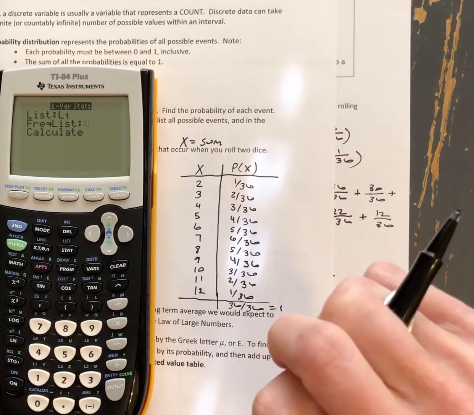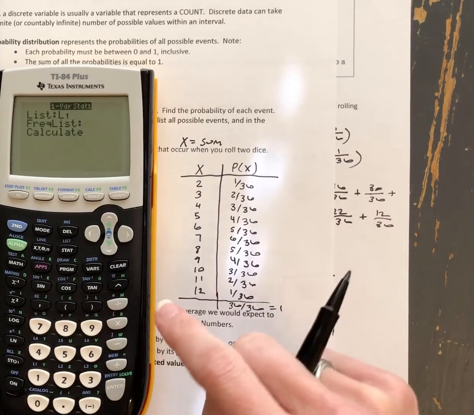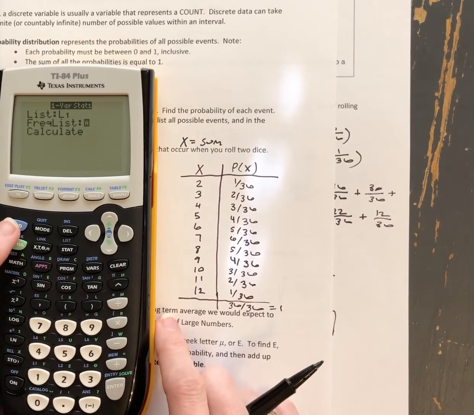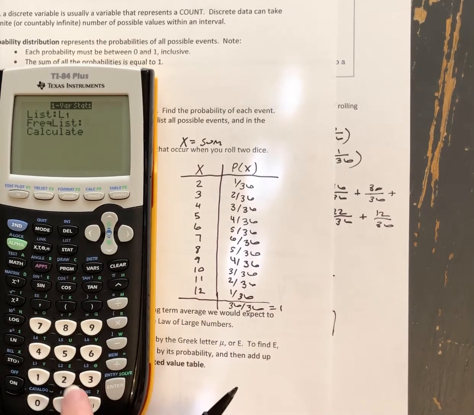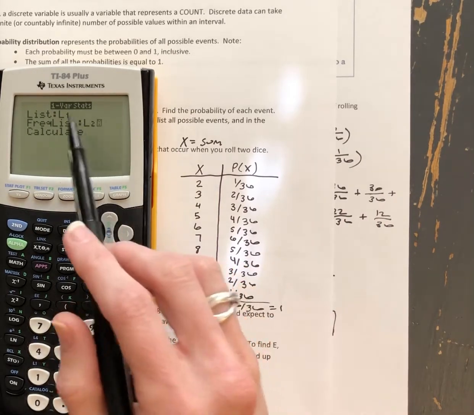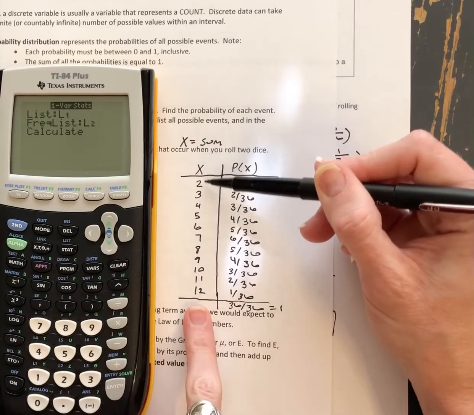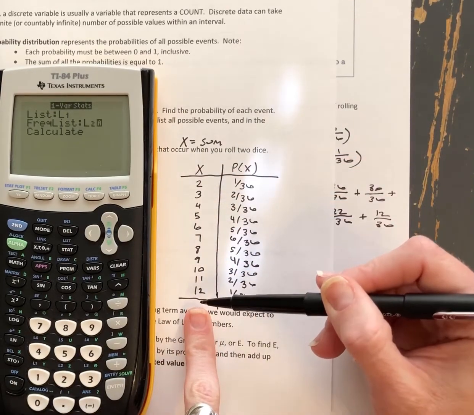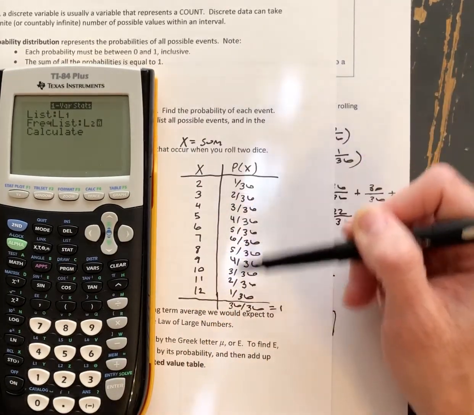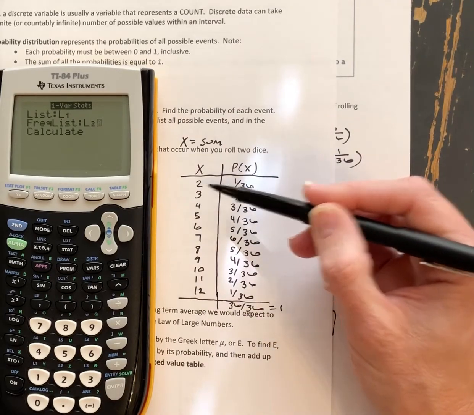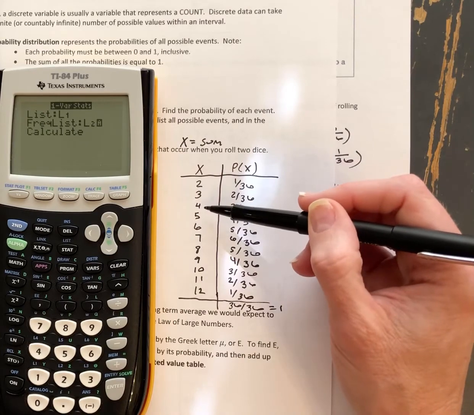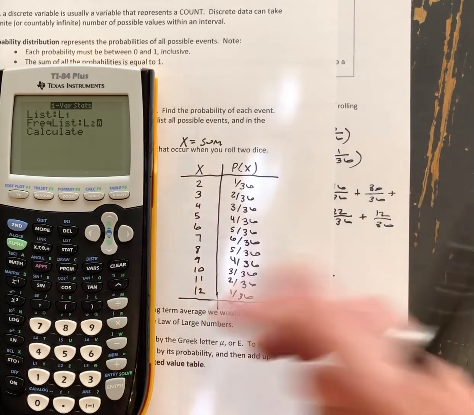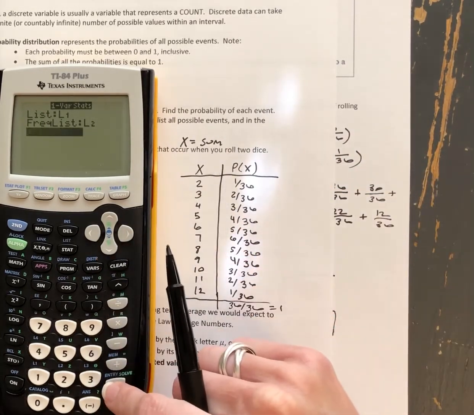It's just blank. And so you'll want to enter L2. That is second, and then L2 is the second function right above the number 2. So we're telling it that these were the observed values, but they occurred with frequencies that we typed into L2. In other words, the sum of 2 occurred once, the sum of 3 occurred twice, the sum of 4 occurred 3 times, etc. And then hit calculate.